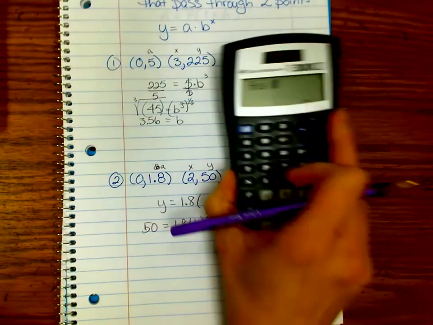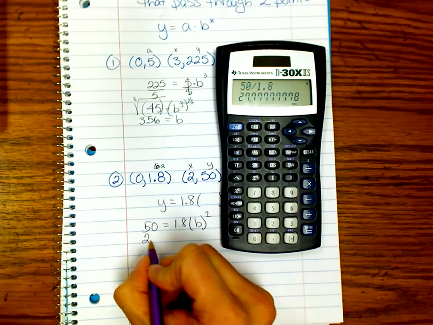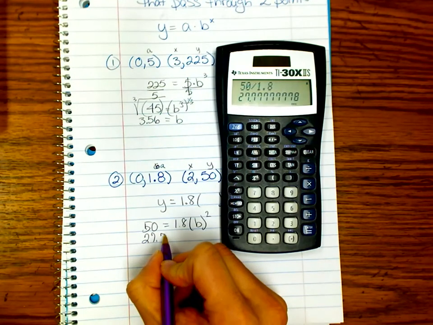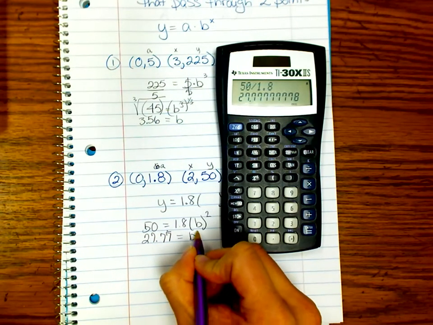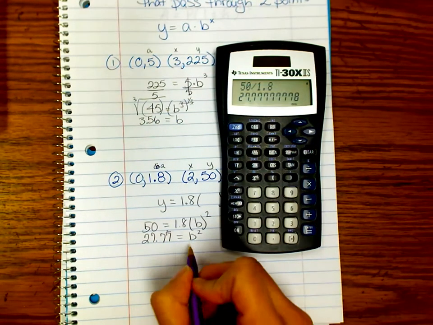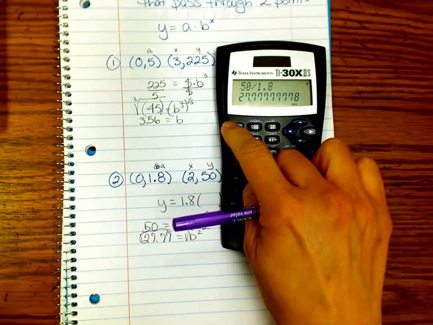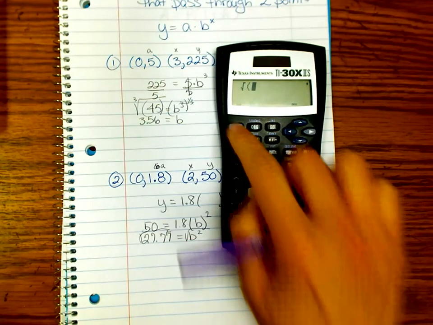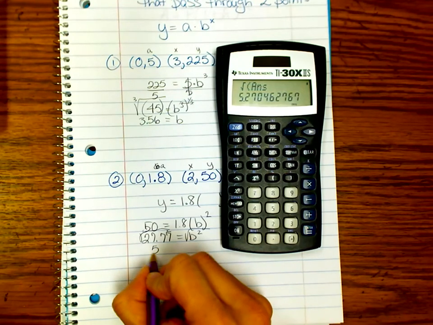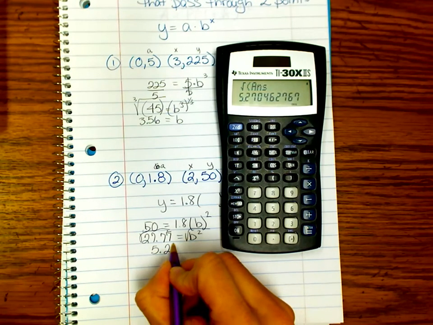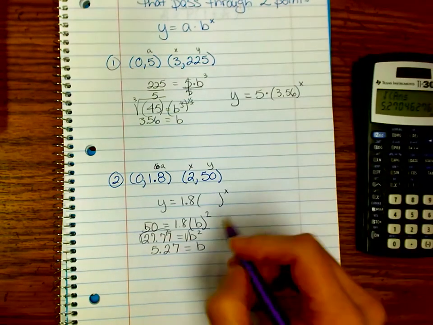So we divide both sides by 1.8, and 50 divided by 1.8 is 27.7 repeating. We'll just do that, and then what do I have to do? I have to square root to get rid of the squared, or raise it to the 1/2 power. So now I want the square root of the answer. So I can press the little answer key and it plops that answer back in for me. Hopefully your calculator has a nice little key like that, and again we'll round to the nearest hundredth. So that's b.